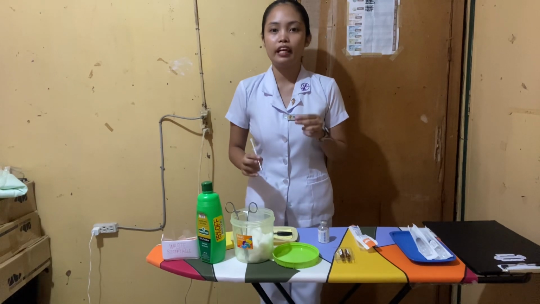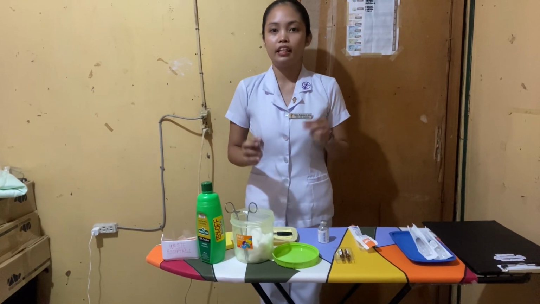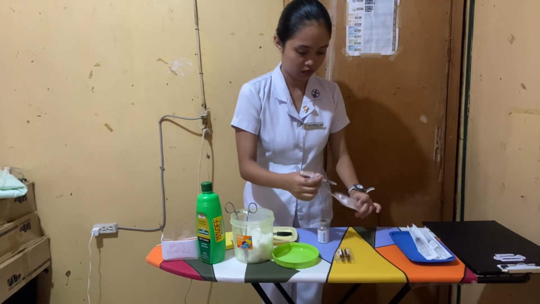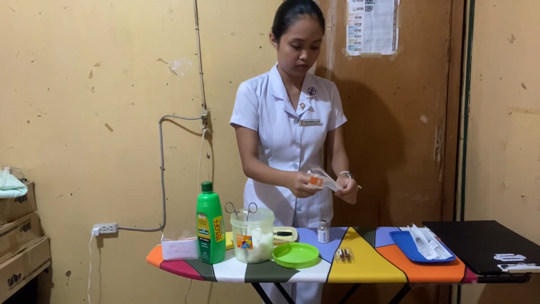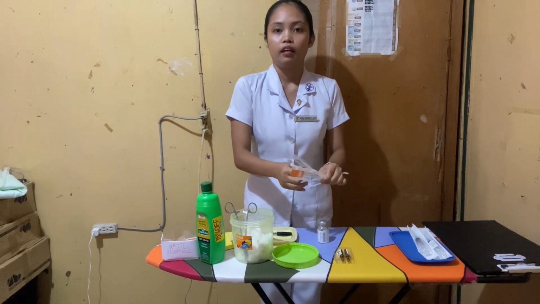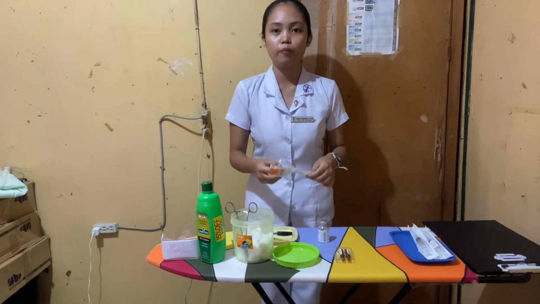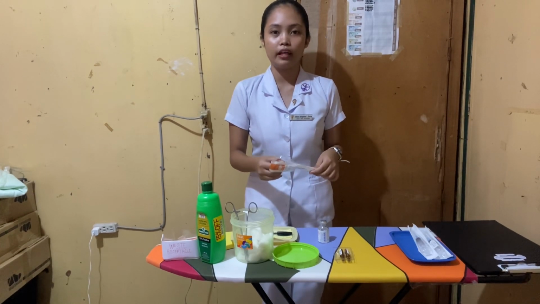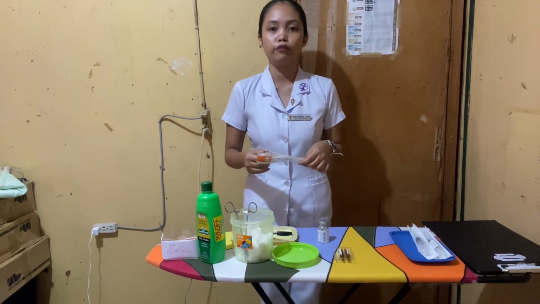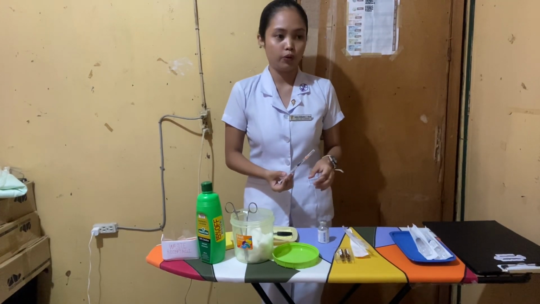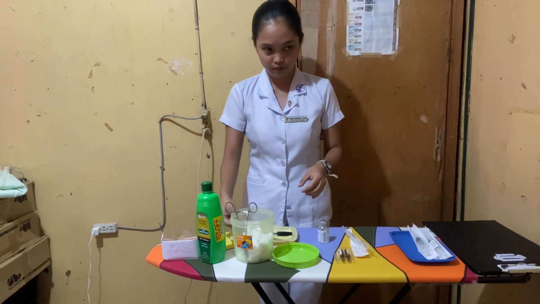Now I'm going to connect the barrel to the appropriate needle size. I'm going to place this syringe with medication into a hypodermic tray, and I'm going to write the medication ticket so that we won't forget what medication it is, the dosage, and for whom it is assigned.